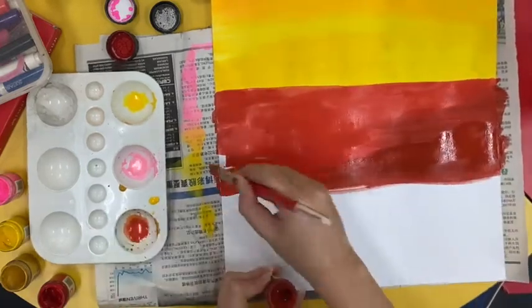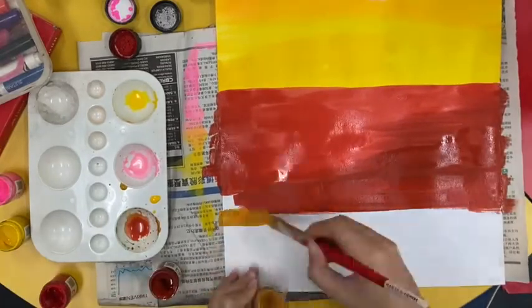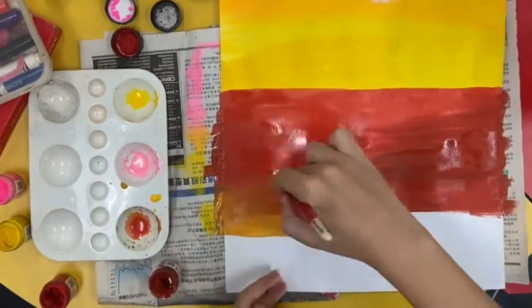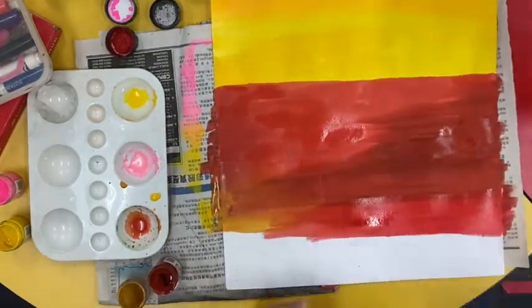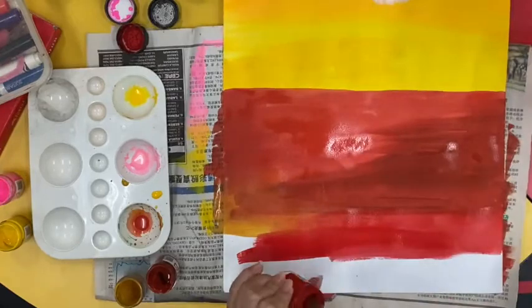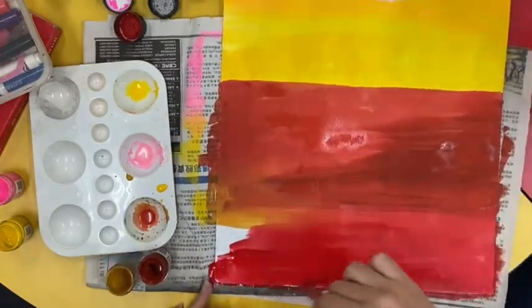Here I'm mixing another brown on top of this reddish color, just to give it a bit more depth. I'm really just playing around with the colors. You'll also notice that the colors that I'm using for my ground are all quite similar. They are all on the red-brown side.